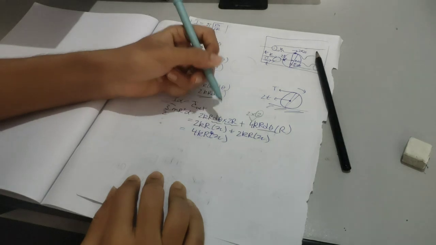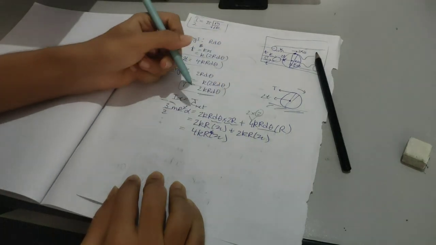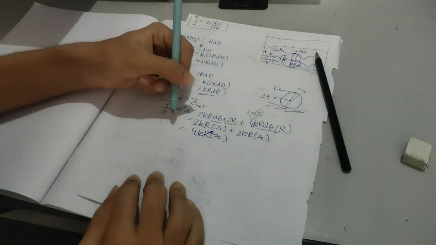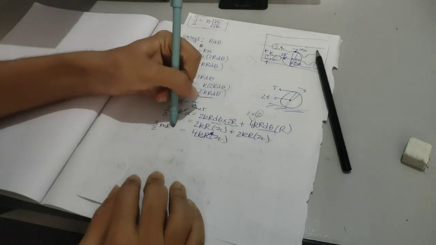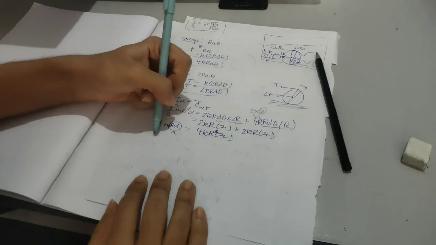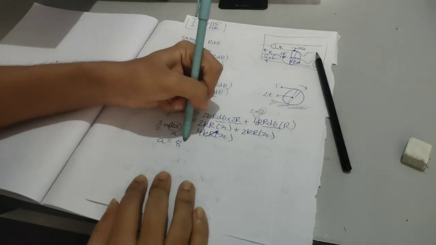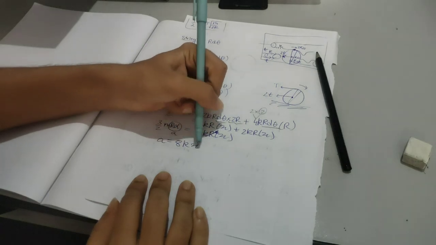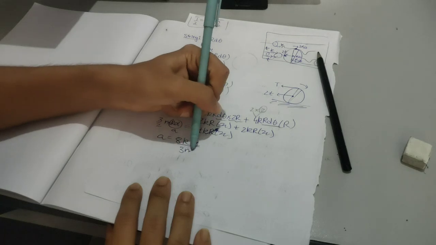So now what we can do is cancel this r over here and this r over here, so we get 3/2 mr alpha is equal to 4kx, and we know r alpha is basically a, right? So we get a is equal to 8kx upon 3m.